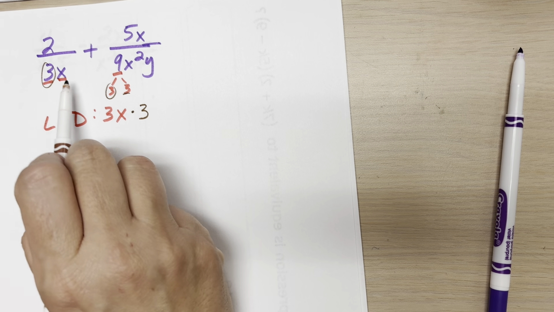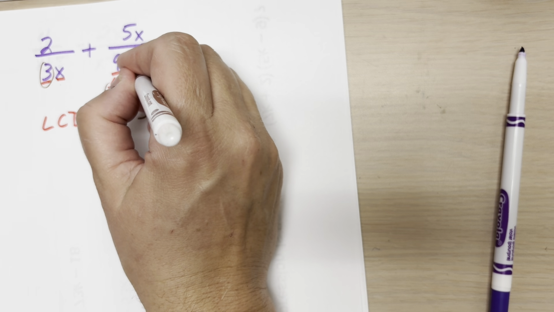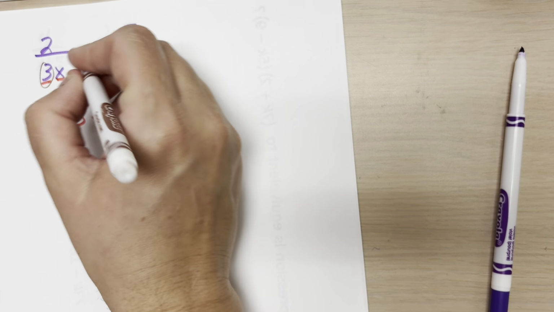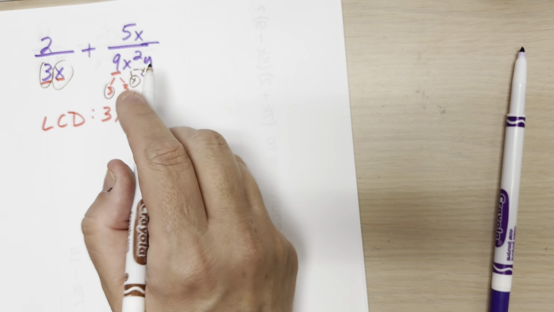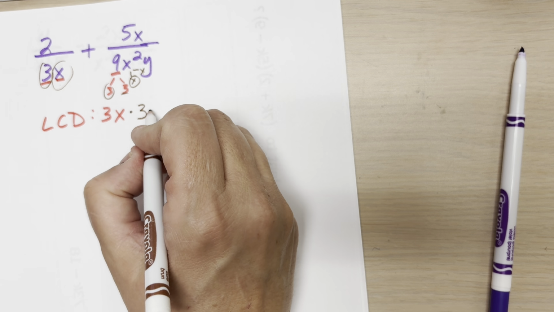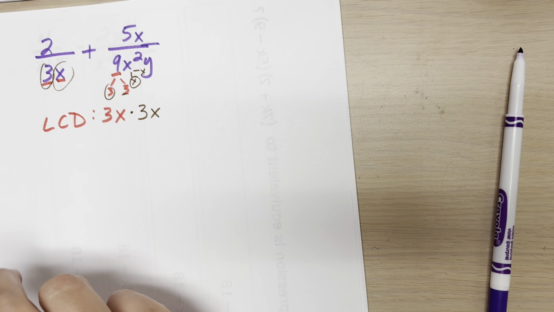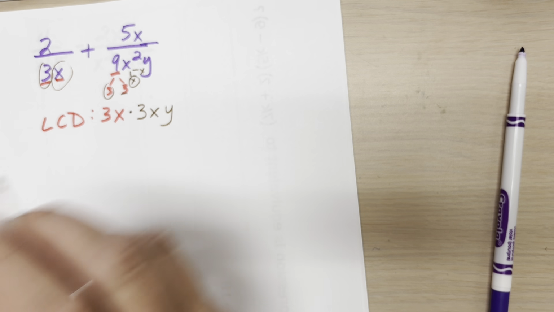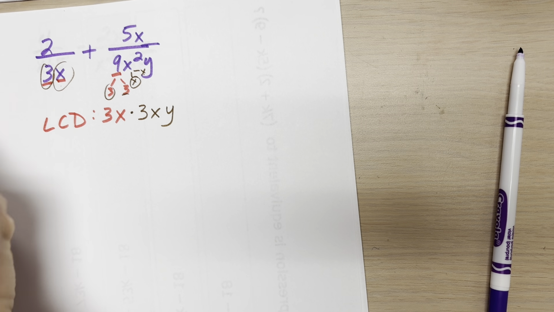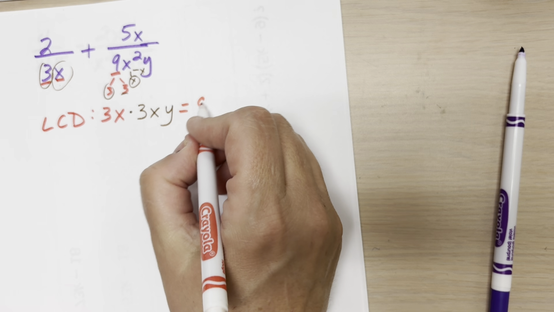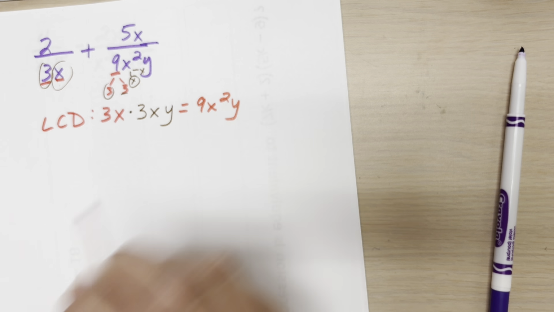Kind of the same idea here for the x. This is x squared, which is x times x. They have an x in common. This has an extra x, so I need to multiply by an x there. And then finally, there's a y. So if I multiply all of this together, I end up with 9x squared y.